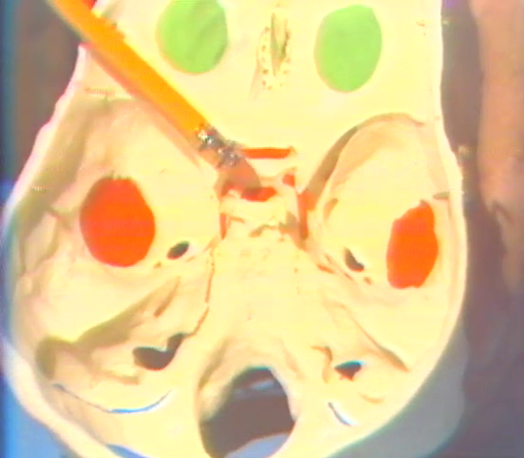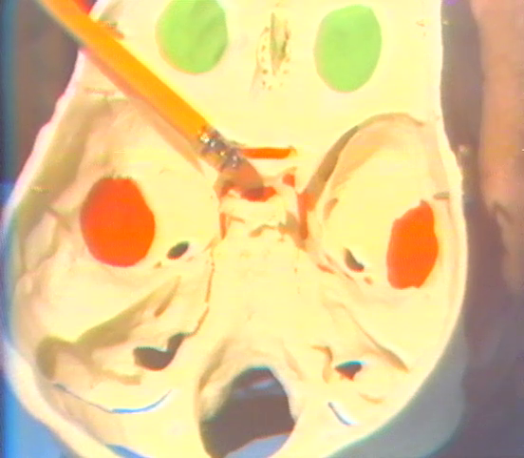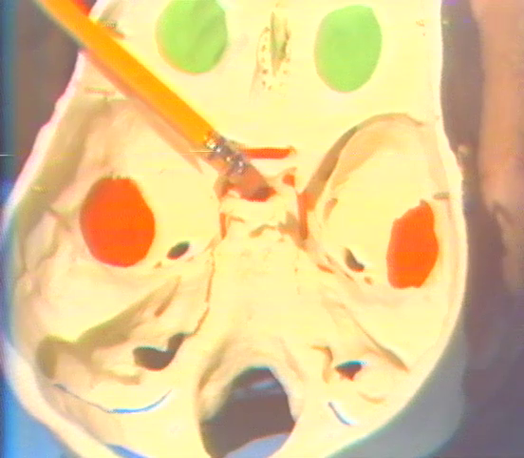You'll see again two red circles, simply indicating that these are the temporal fossae of the middle cranial fossa in which the temporal lobes of the cerebrum lie. If we come to the middle here, there's a red mark I'm touching, which is right in the center of the sella turcica. And in this depression in the sphenoid, the pituitary gland lies.